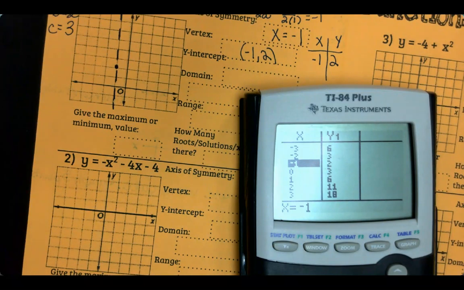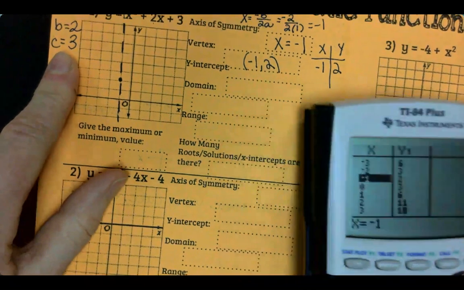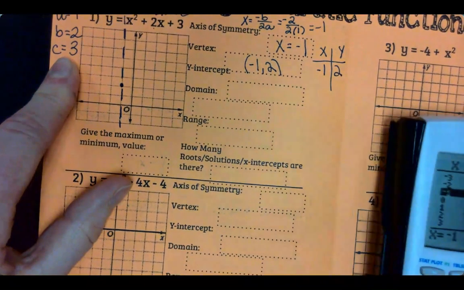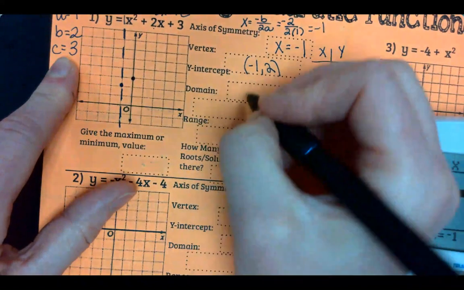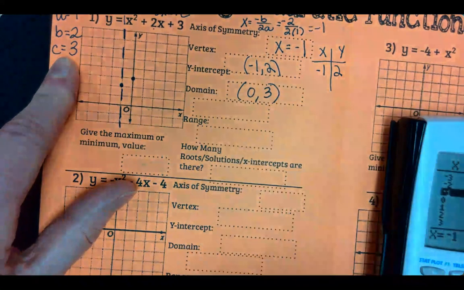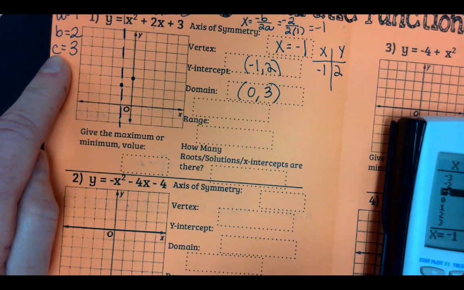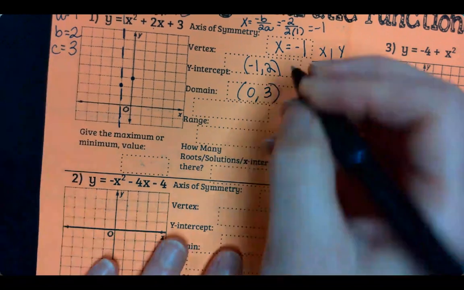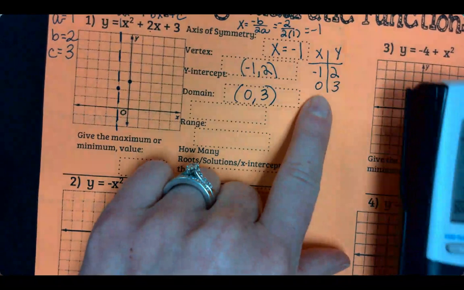And then the y-intercept is the c value. See our c right here? It crosses the y-axis at that 3, and we write it as 0, comma c. 0, comma 3. C is right here. All right, so that was another point, and I'm going to put it on the table because I need one more.